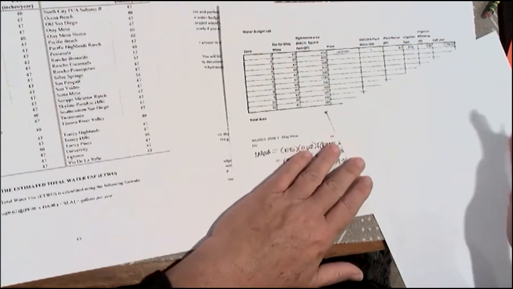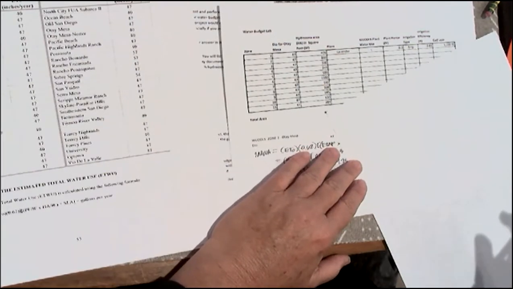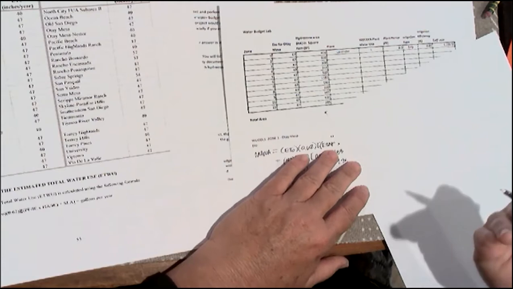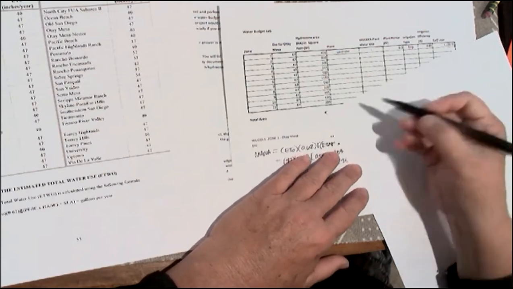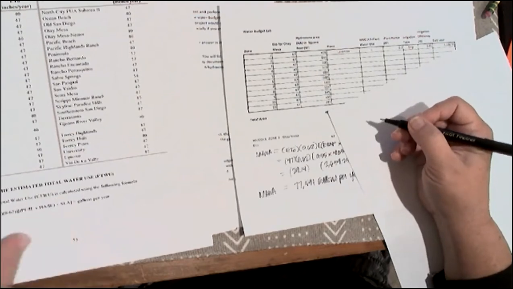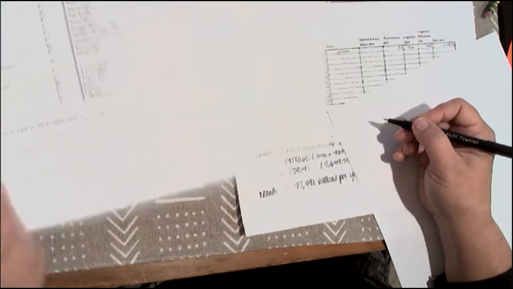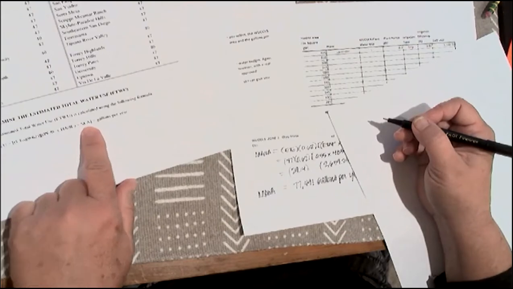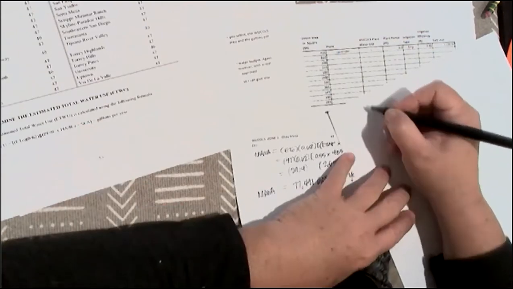But if you've gone really awry somewhere and you haven't shown your work, I can't figure out where you've made a mistake. So show your work. Okay, so we're going to determine the total estimated water use. Again, we're not working with an SLA. So we're going to set this up.